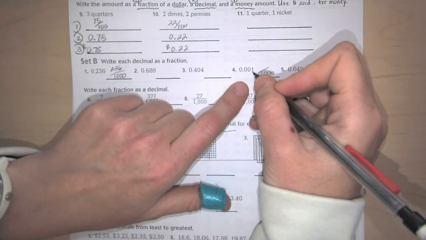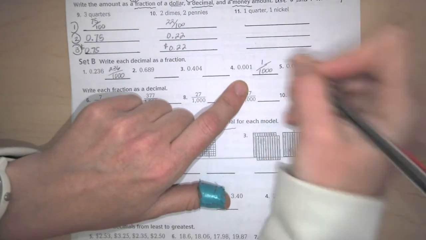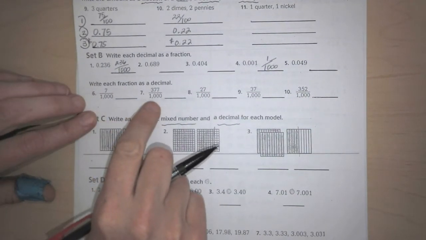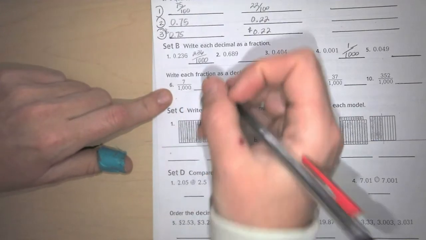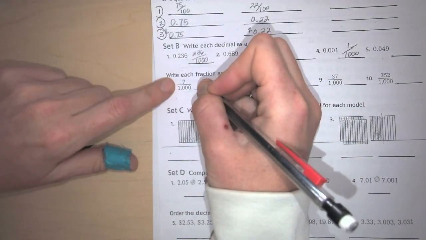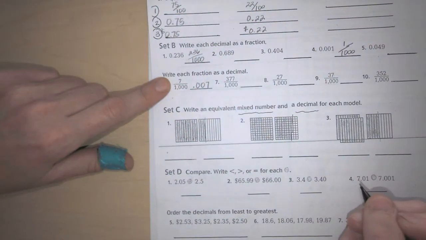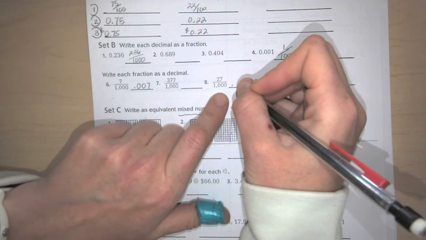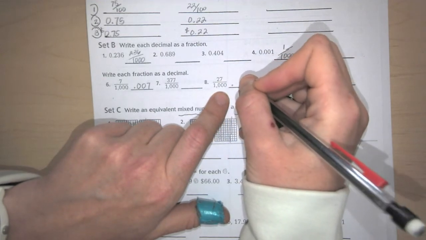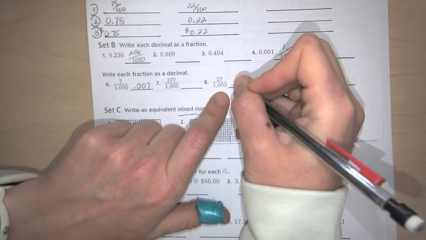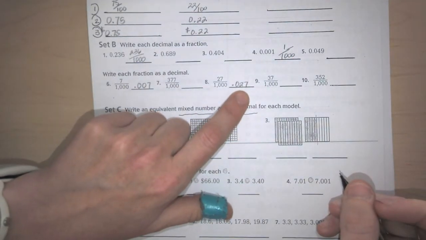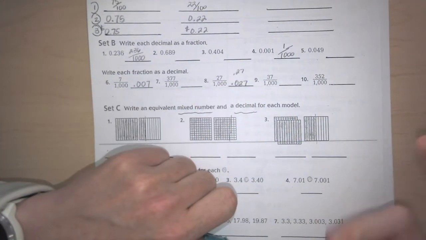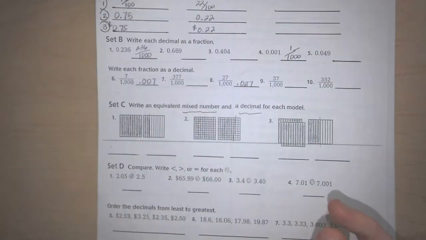Where does my 1 end up being? In the thousandths place, right? So it's just 1/1000th. This one, you're writing each fraction as a decimal. So I have 7 thousandths. So I got to have my 7 in the thousandths place. So tenths, hundredths, thousandths. I'm going to do this one, 27 thousandths. So I have to be in the thousandths place. So 27 is going to have to go here. And I have to put a 0 there for my tenths place. So if I wrote just like this, that'd be 27 hundredths, right? So that wouldn't work. So I have to have that 0 there to make 27 thousandths.